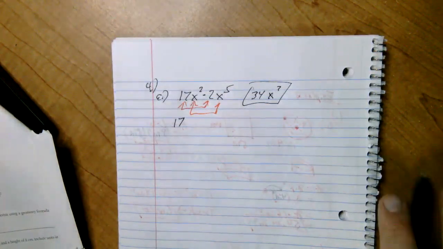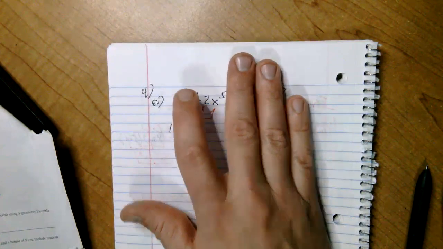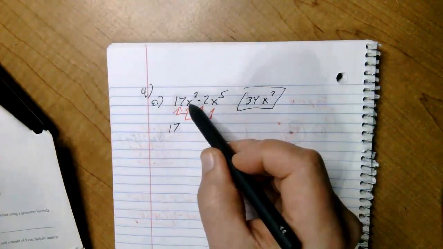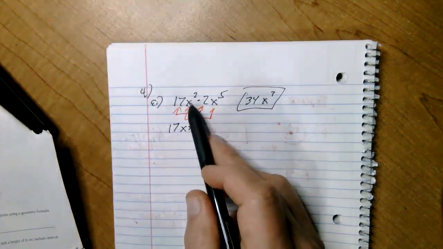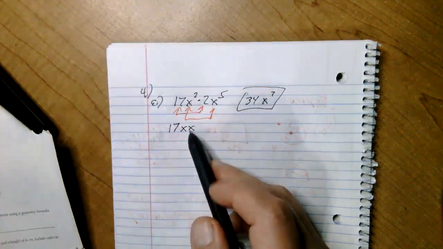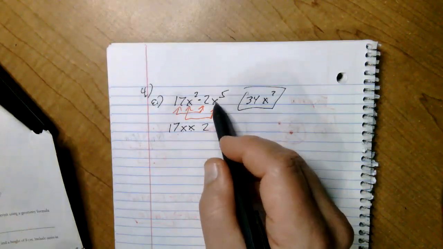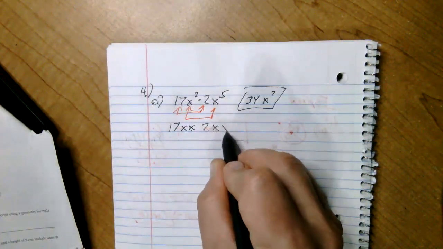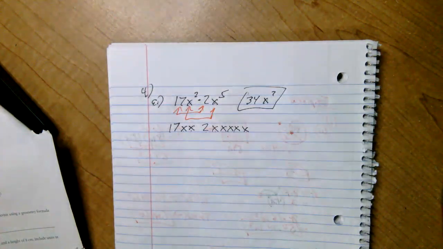But just so you see, I think it might help to go through the long version of what's really happening here. Remember, this is saying 17, and then you're multiplying by x squared. But what does x squared mean? The squared is acting on the x, or in other words, that's x times itself. Then we're multiplying by another 2, and this 5 is acting on the x, or in other words, there are 1, 2, 3, 4, 5 of those x's multiplying by each other.